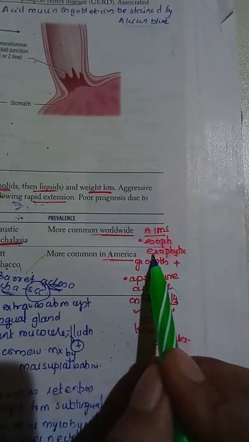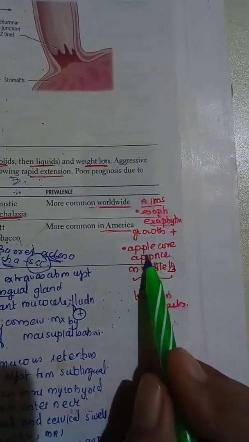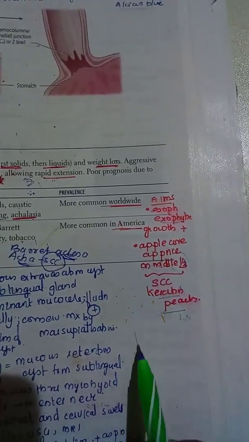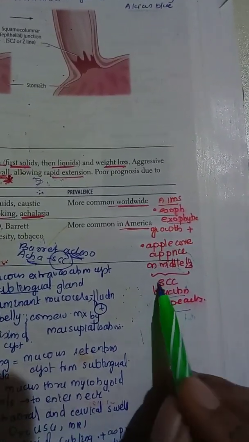Now we also know that it is an exophytic growth with an apple core appearance, and we also see keratin pearls in them. So there was a histology showing keratin pearls. Therefore, it is most probably squamous cell carcinoma.